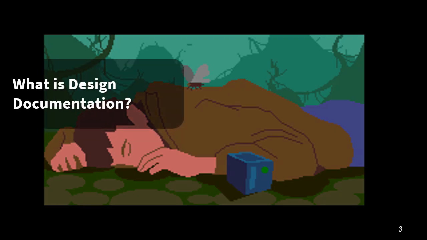So what is design documentation? Plainly put, design documentation is the dry reality of working as a games designer. You've done all the hard work, you've solved the tricky design problems, but no problem is finished until the paperwork is done. There are a bunch of different things that we can mean when we talk about design documentation. There are a lot of types, shapes, sizes and names for various design documents.